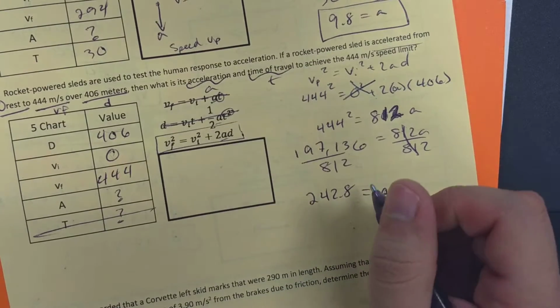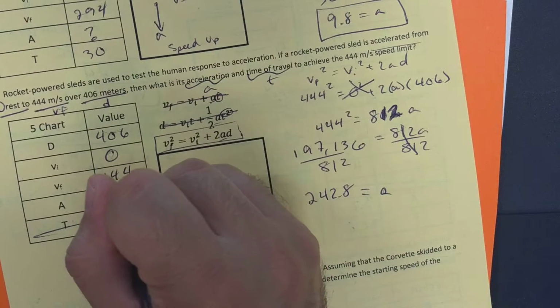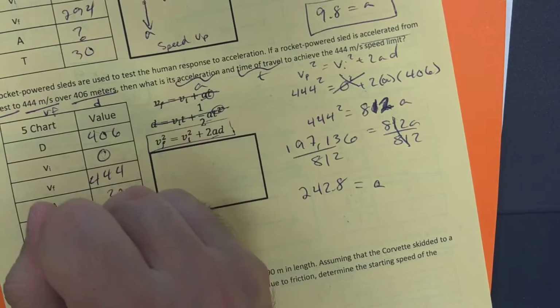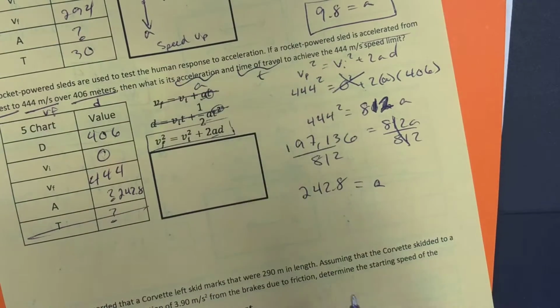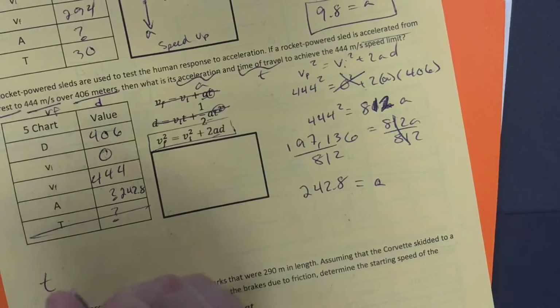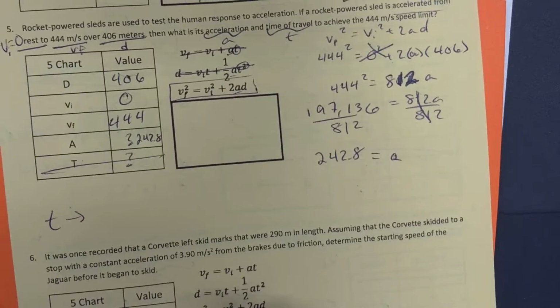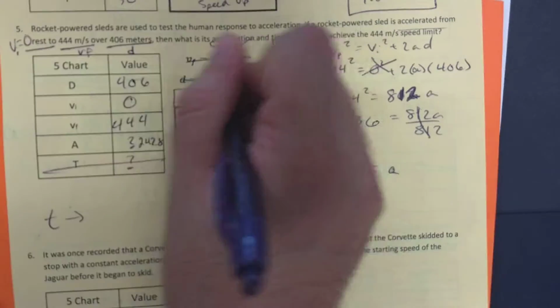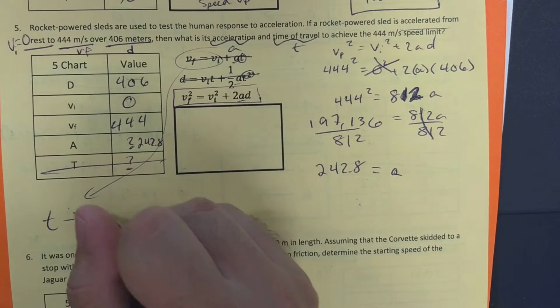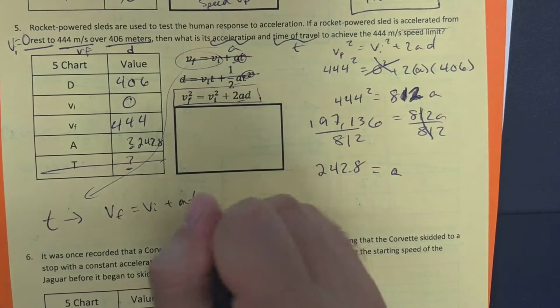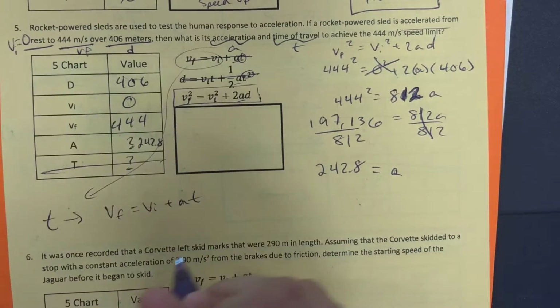That's not all. Now that we have A, which is 242.8, we can now solve for T. We can pick any of the 3 equations. So for T, to solve for that, we are going to go with the first equation. It's going to be real easy. VF equals VI plus AT. We can solve for time. We have final velocity, initial velocity.